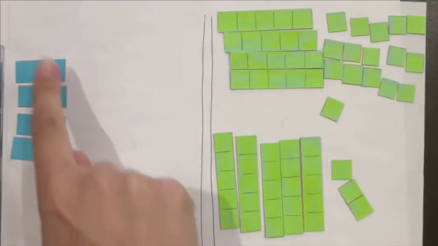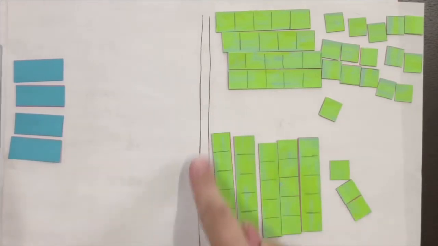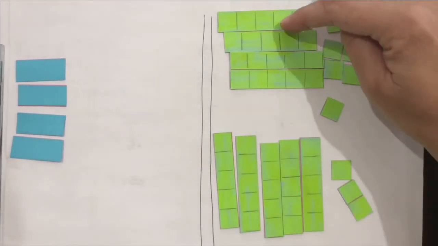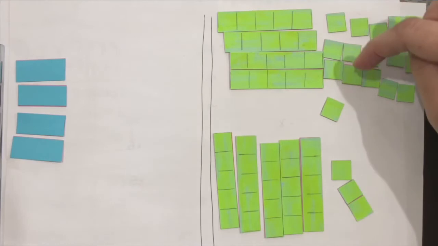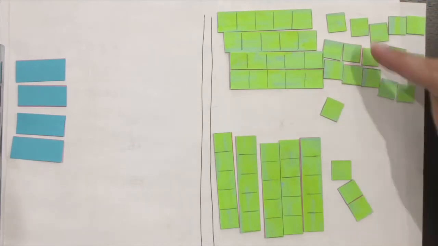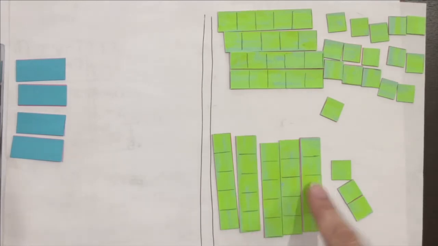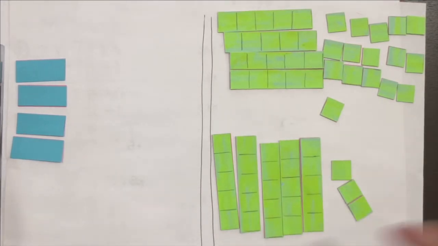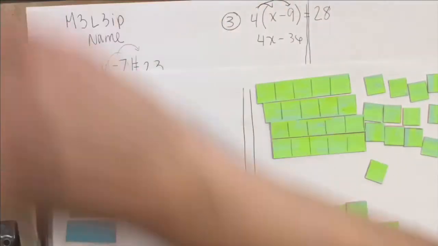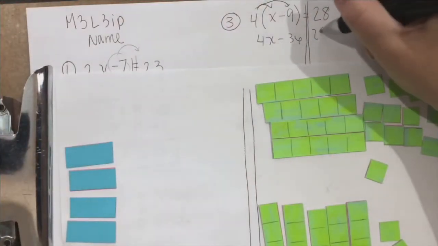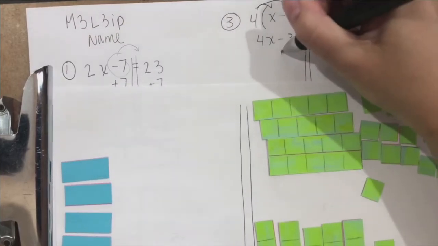Now I have 4 x's equals 36 positive ones plus 28 positive ones. So that looks like this. I'll bring down this 28, and now I flipped it.